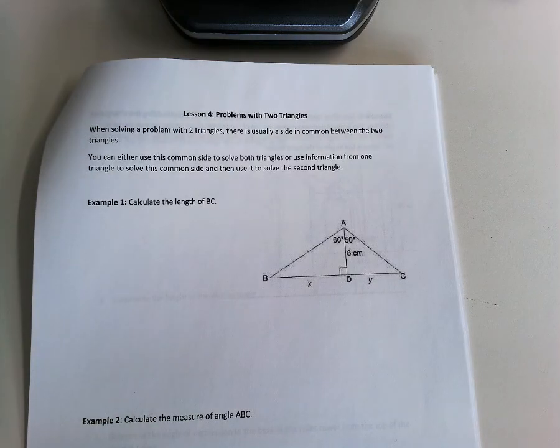In this lesson, we're going to talk about how you can use what you've learned so far about trigonometry in order to solve problems that might have two triangles in them. Oftentimes you might have to use a common side between both of the triangles, or you'll have to use information from one triangle to solve for the other one. There's a few different scenarios. So let's start with this first example.